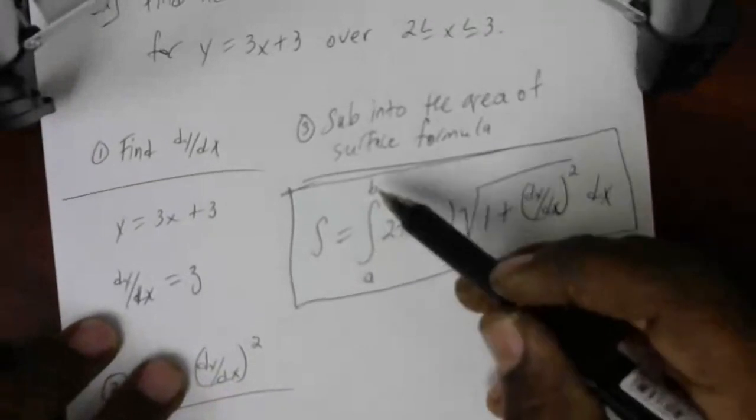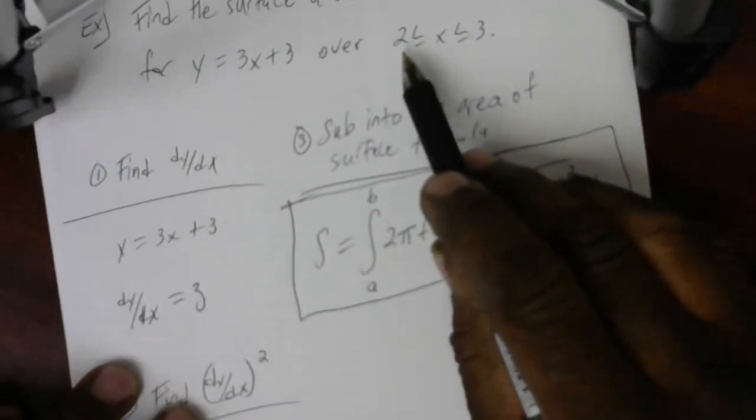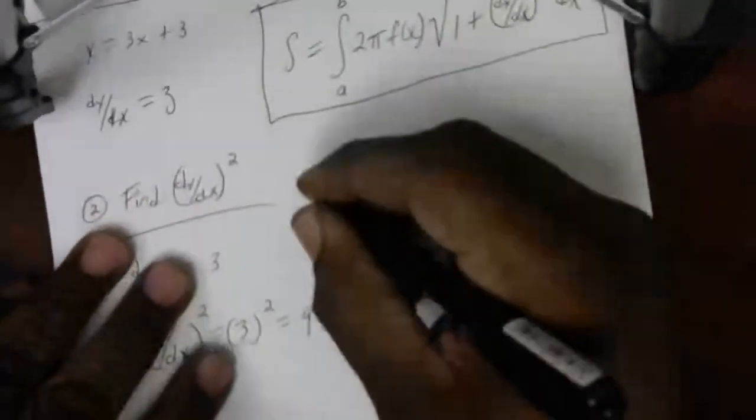All right, so our integral from a to b, we're given this over the interval from 2 to 3.